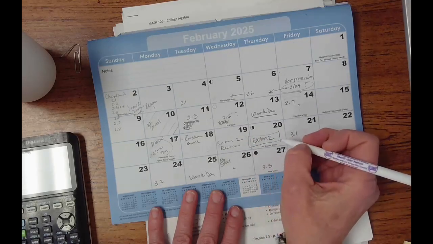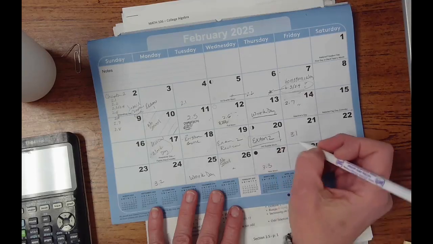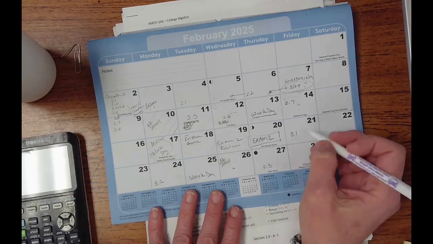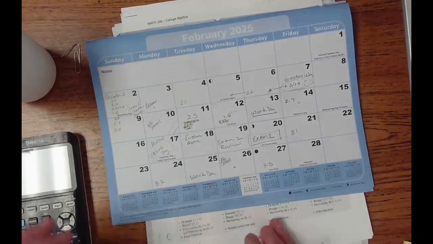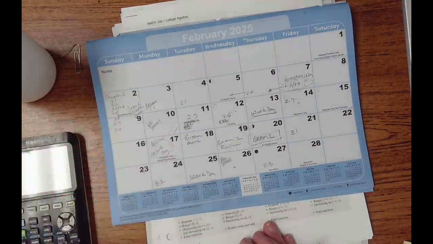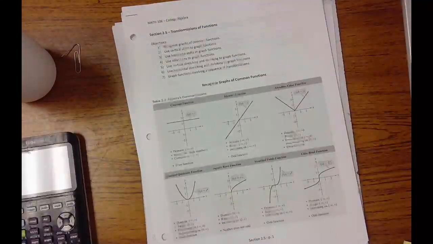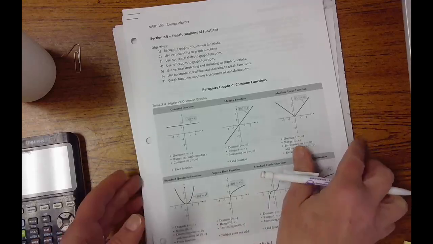We are looking at having the exam maybe on the 20th, and then I'll start 3.1 on the 21st. So if those days do not work in Ingalls' schedule, let me know so that I can adjust it. So today, we're going to talk about transformations of functions.